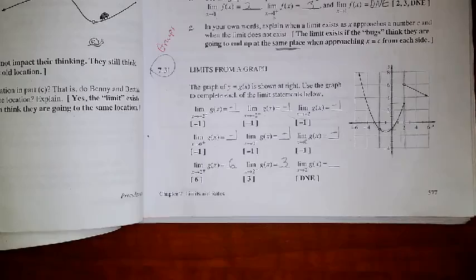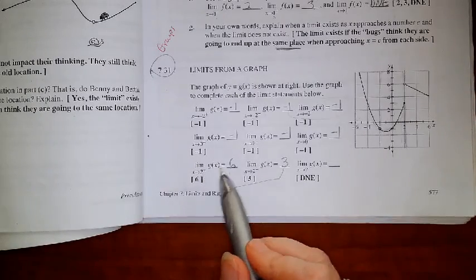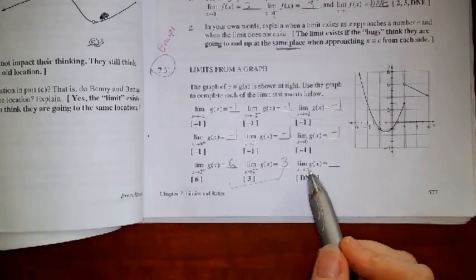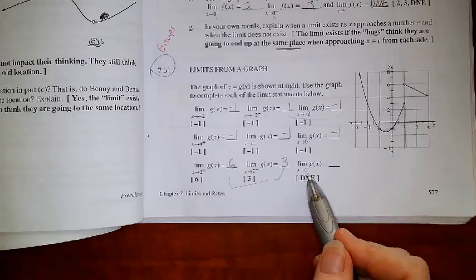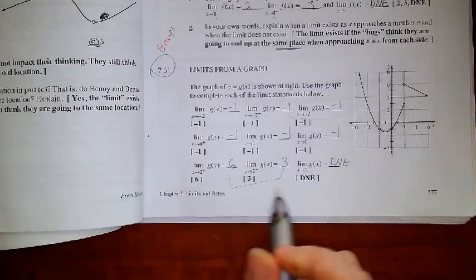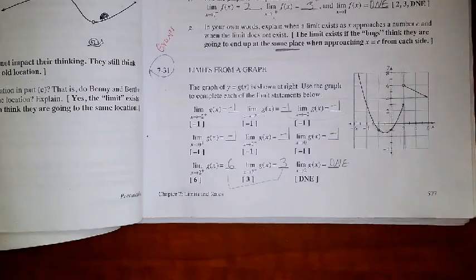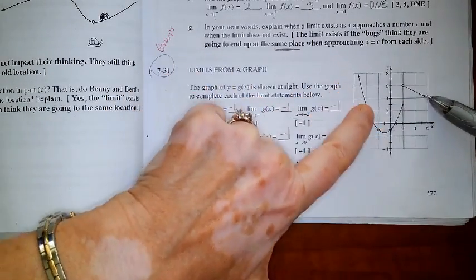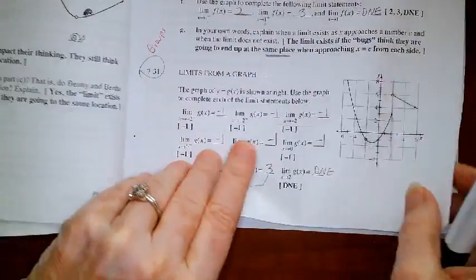And so since these limits don't match, when I'm approaching 2 from the right, I got 6. When I approach 2 from the left, I got 3. The limits don't match. So if I am asked for the limit as x approaches 2, I have to say that it does not exist. That's because the right-hand and the left-hand limits don't match. If I approach from both sides, I end up in 2 different spots. So the limit doesn't exist.